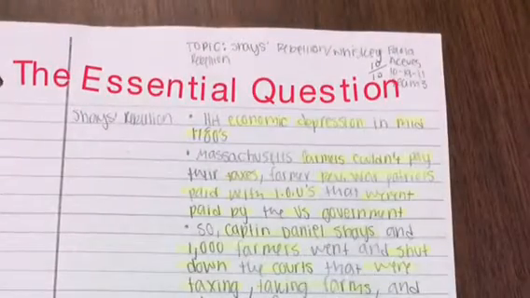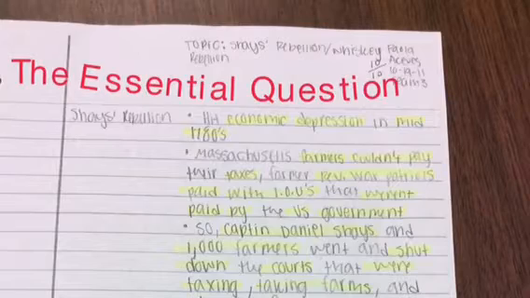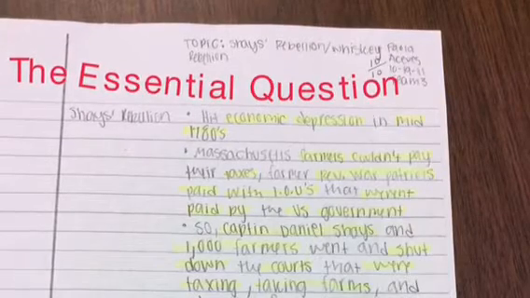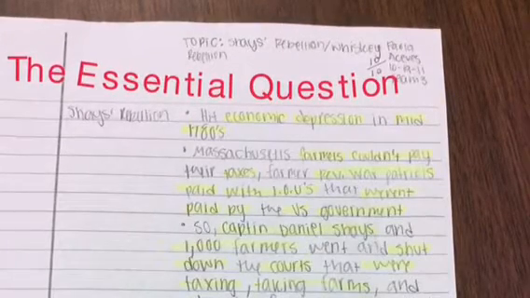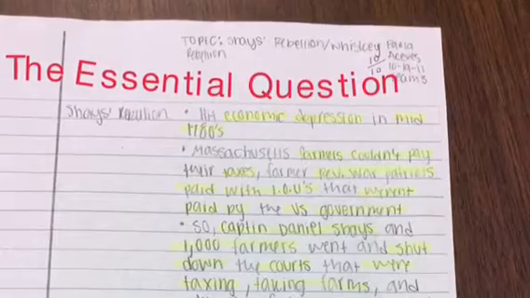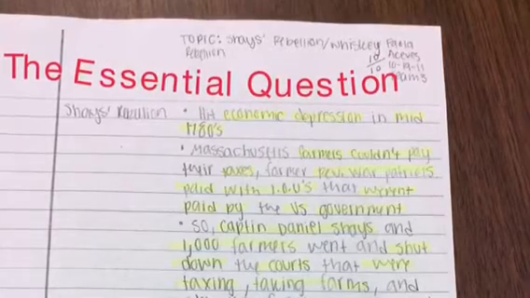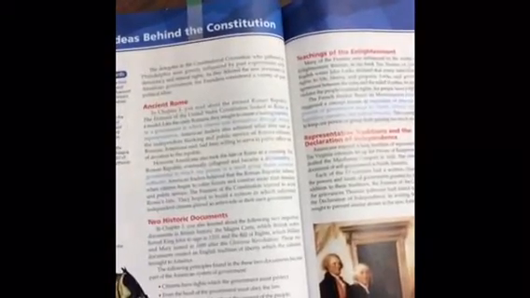Don't forget to include your essential question at the top of your notes so that it helps you stay focused on the important information that you need to learn. Take notes in the right-hand column of your folded paper. Be sure to read the information from your book and process that information and write it in your own words.